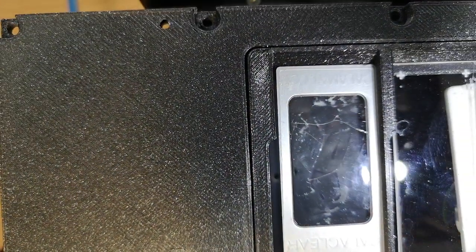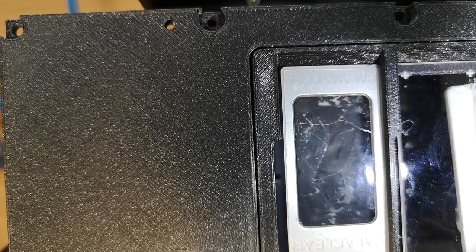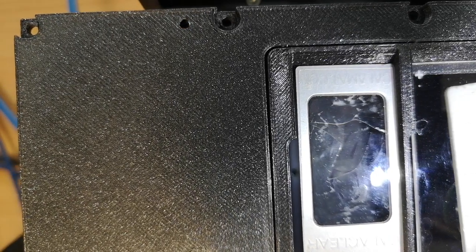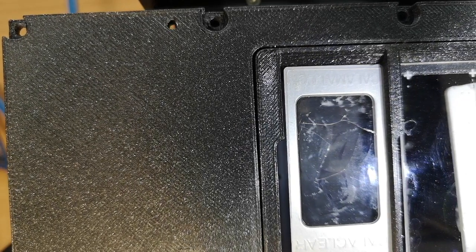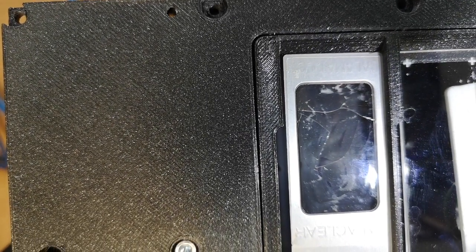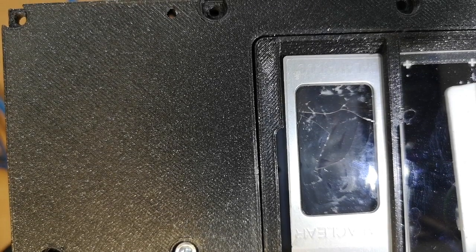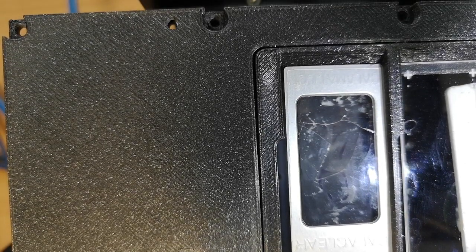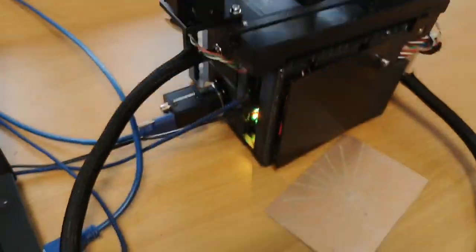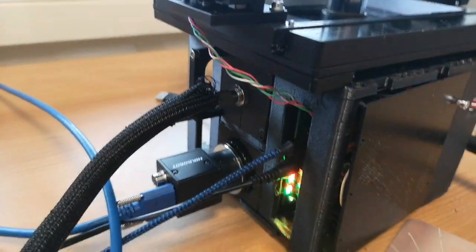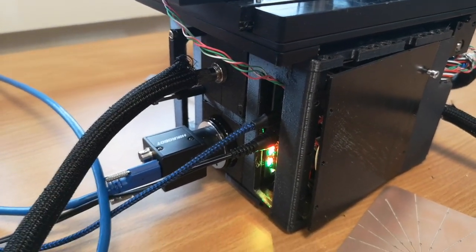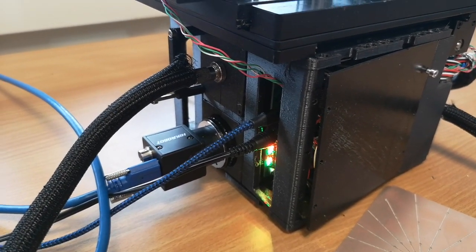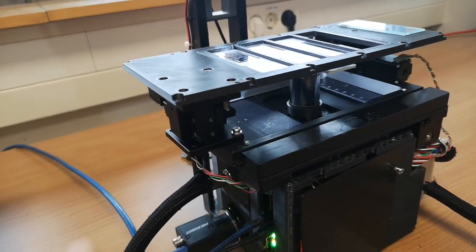So maybe I'm mounting this my cell phone here. So this is X, minus X and plus X, and this is minus Y and plus Y. And then you have to make sure that the camera, now here it's a HIK robot camera, is oriented so that the long edge of the sensor is oriented parallel to the long edge of the microscope.